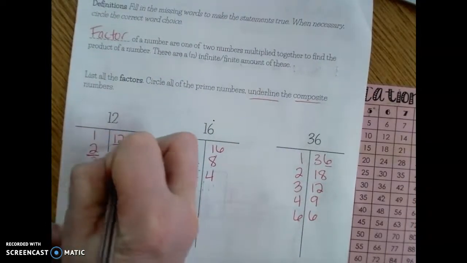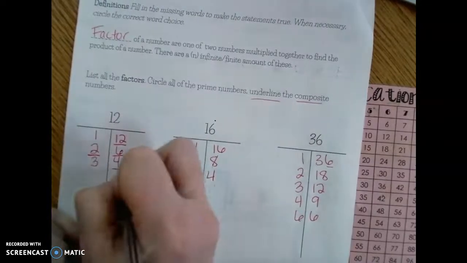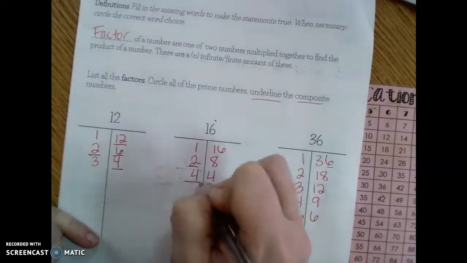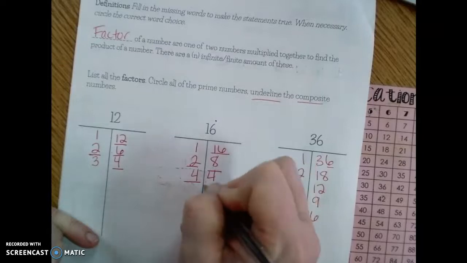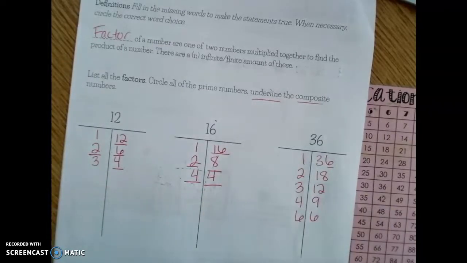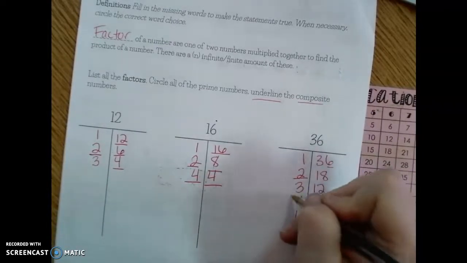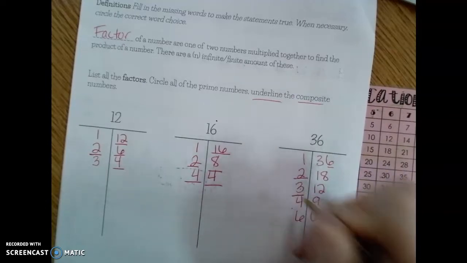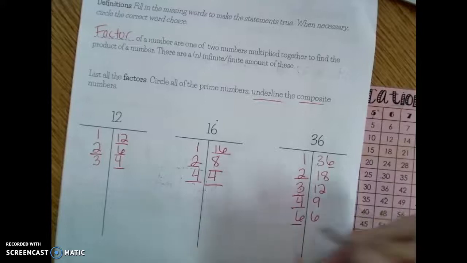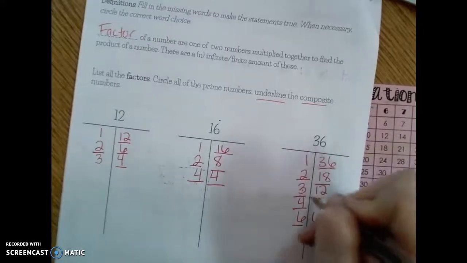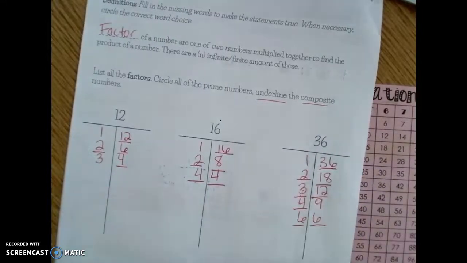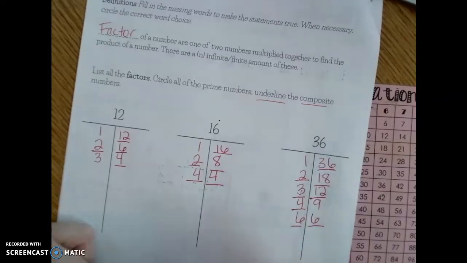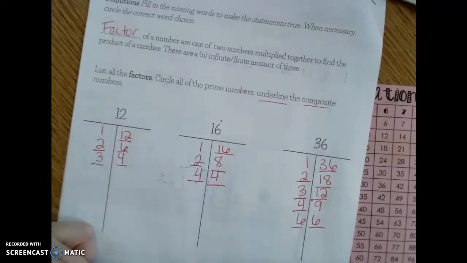This is even, even, even, so I know those are all composite. This is an even number, even, even, even, even, even, even, even. Now, if it's a multiple of 3, then it is not prime either, because I can do 3 times something. So I'm going to underline all the multiples of 3. 3 would be a multiple of 3.